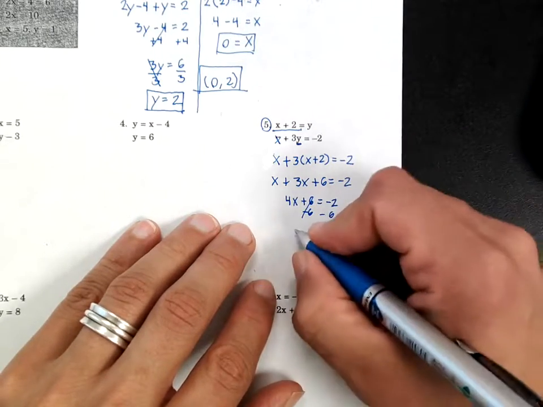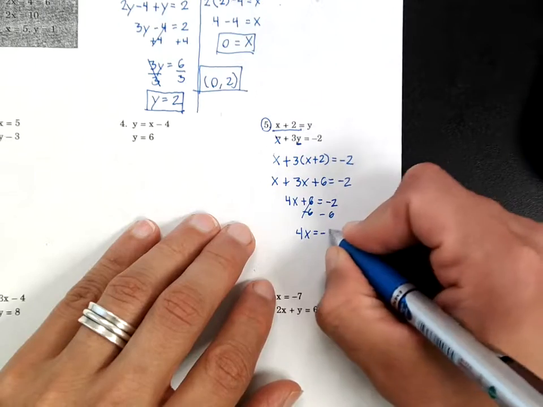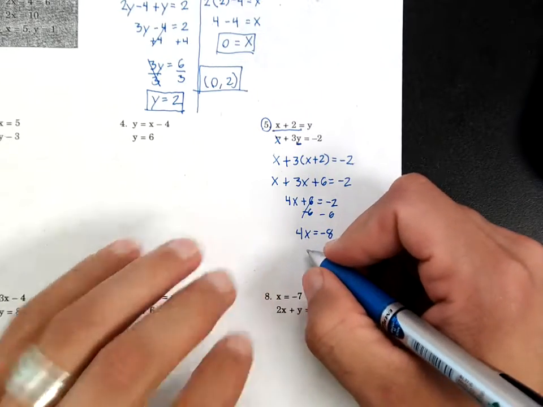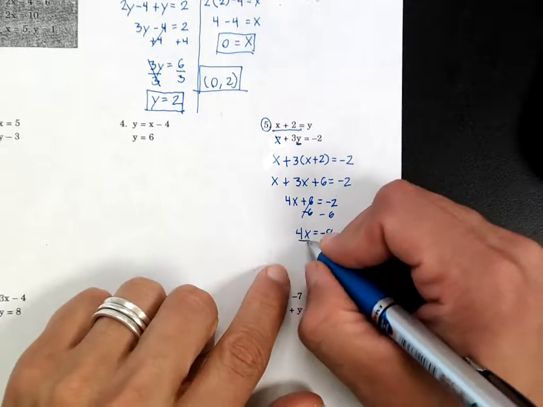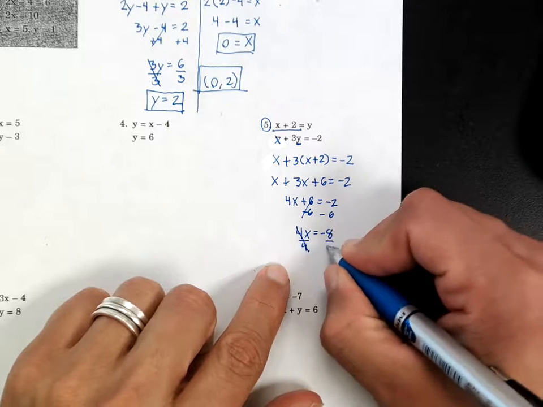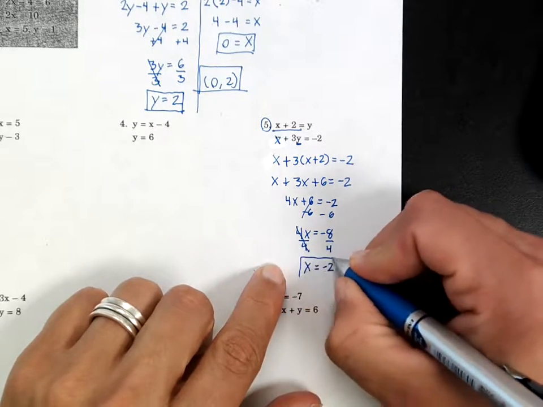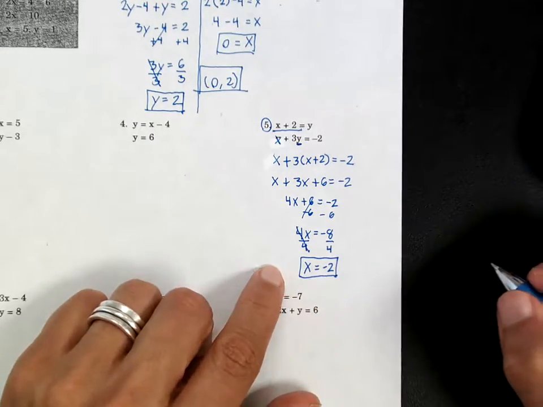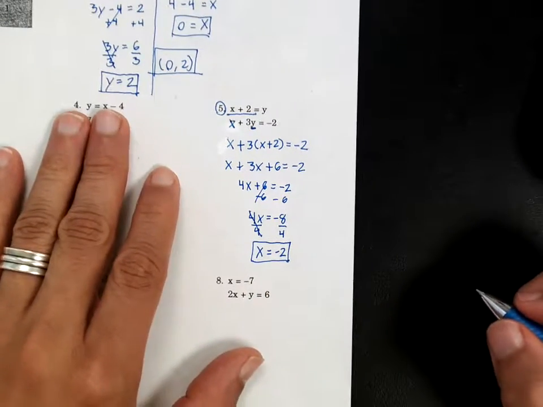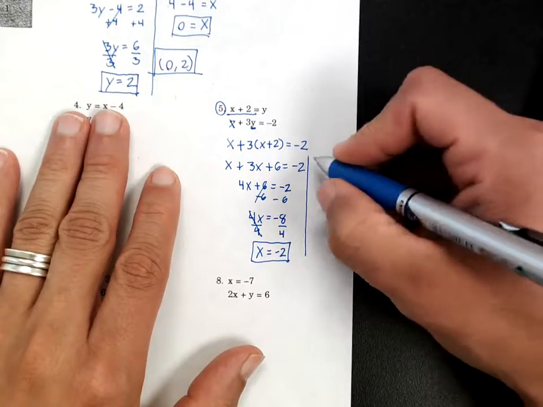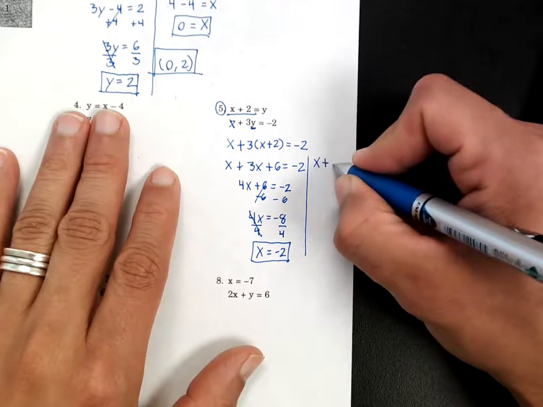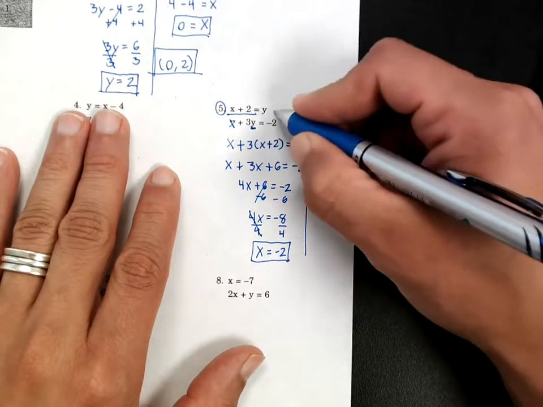Subtract 6. I know I'm going kind of fast through this, but I'll send these videos on YouTube, so if you need to look at them slowly, you can. So this is the x value. Now to figure out my y value, I need to come back over here and plug that back in. Notice that this one has x plus 2 is equal to y. This is one of the original equations.